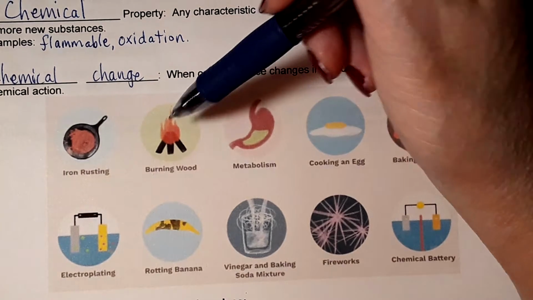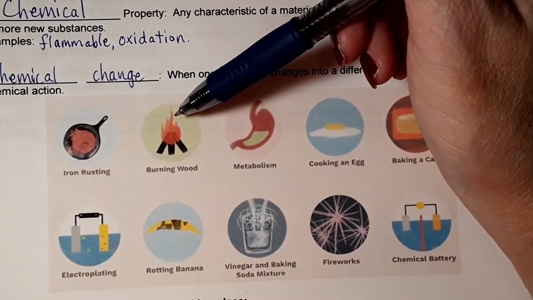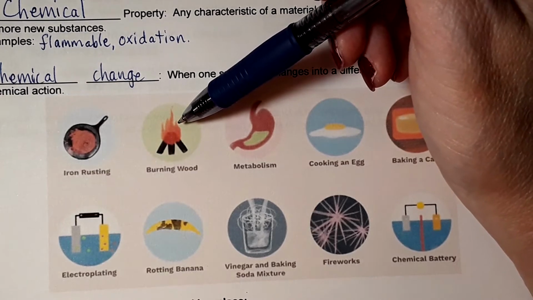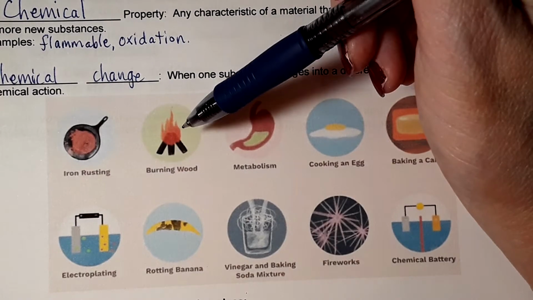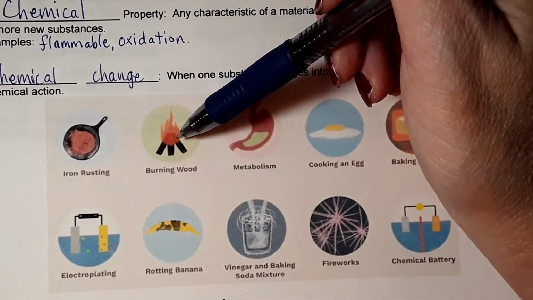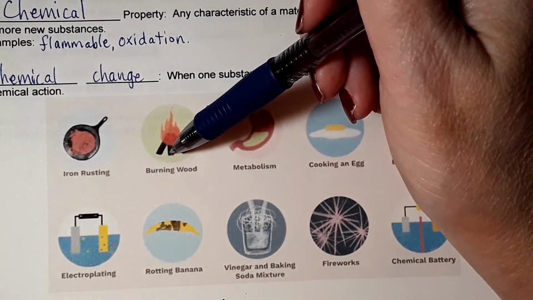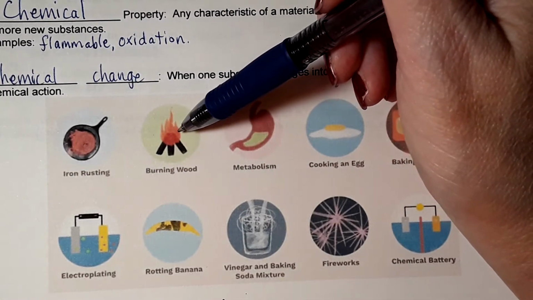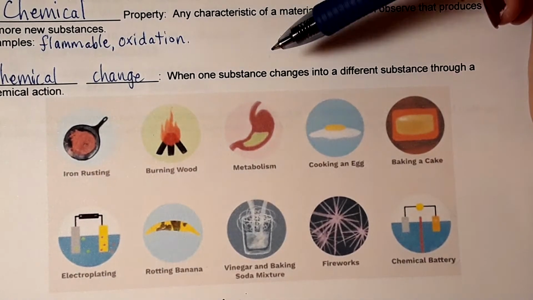Okay. Burning wood is another chemical change. When you put a flame to the wood, it burns and becomes ash, but it also releases a lot of oxygen into the air. Okay? So you get two different things. You get the ash, which is the leftover carbon, and you get oxygen. Completely different from the original wood.